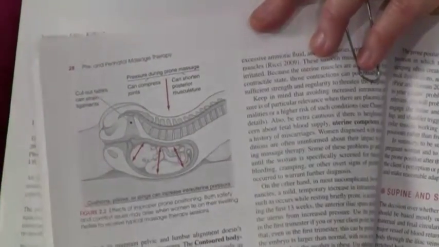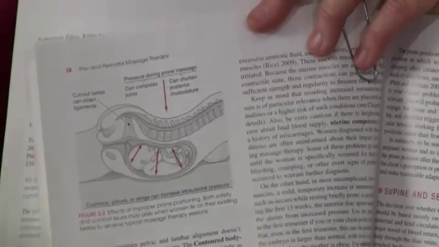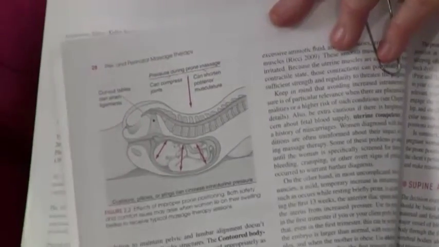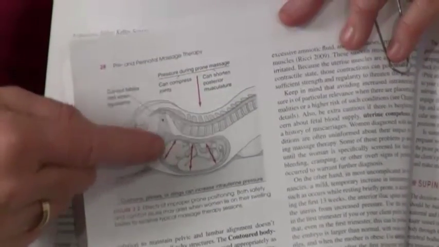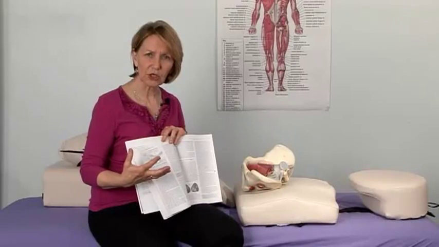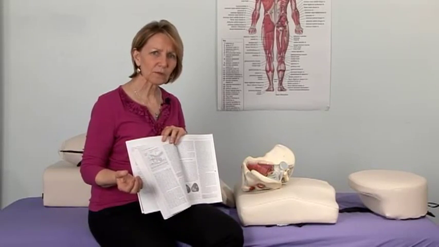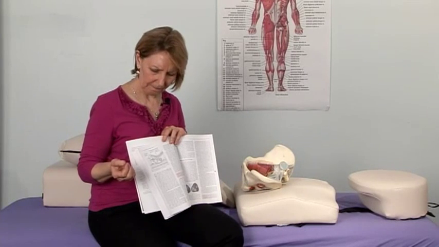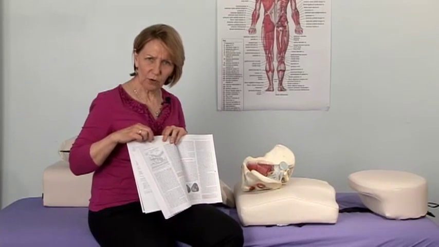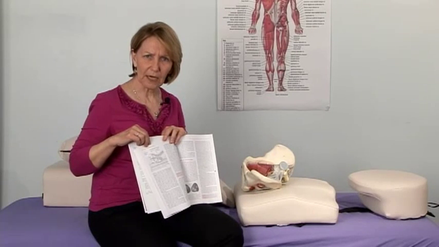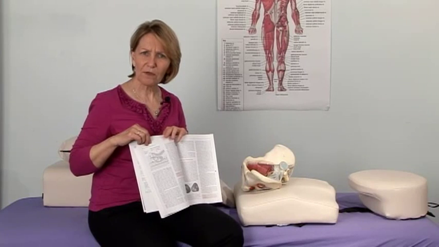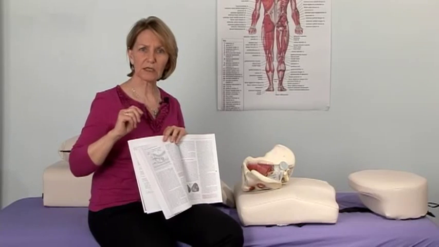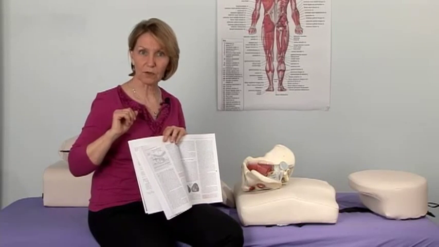If we have a flat table that the client is lying on, that's going to mean also that the baby is going to be pressed into the table, and that can create some increase in intrauterine pressure, which has the potential to be problematic for the integrity of the pregnancy. So for these very important reasons, a flat table is not a good idea. So you might be thinking, well, let's cut the table out, or let's use some cushioning systems that will allow some space for the belly.